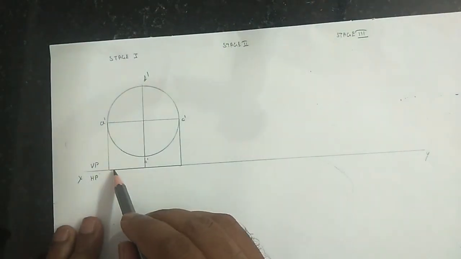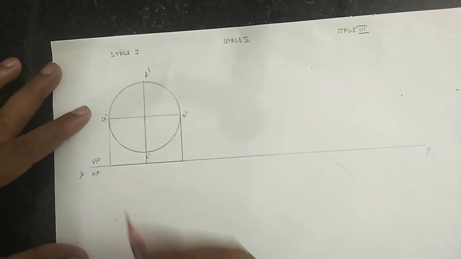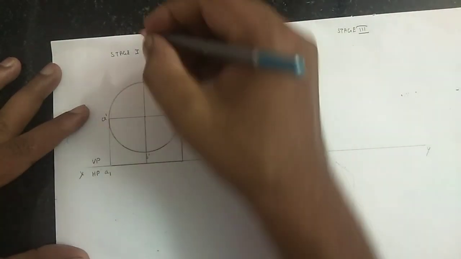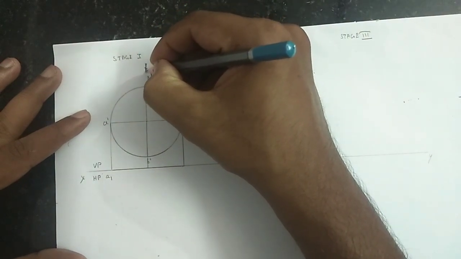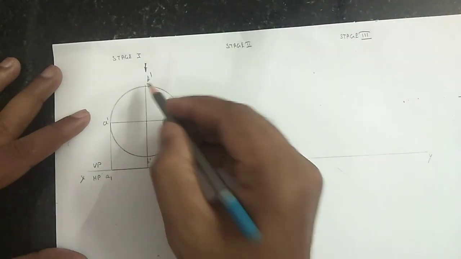So we need to darken this portion and we mention the names. So here this is A1. A1 is visible. We are looking at the object from the top. So A is visible and D is visible.